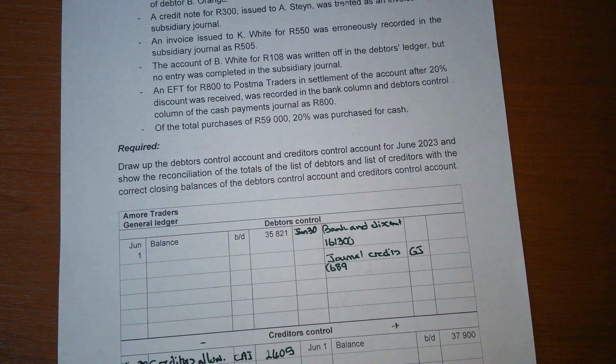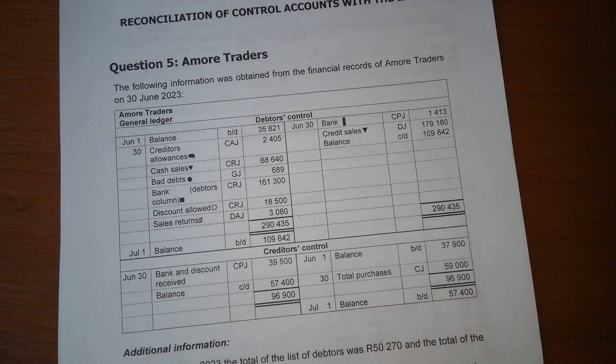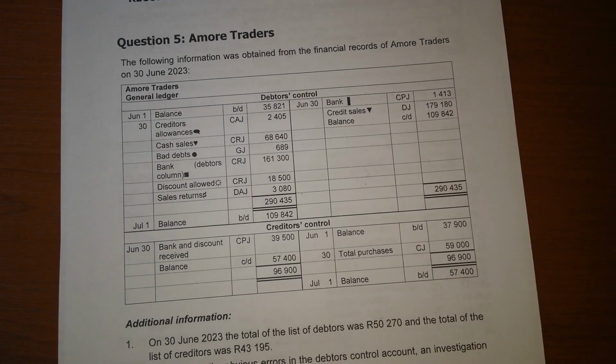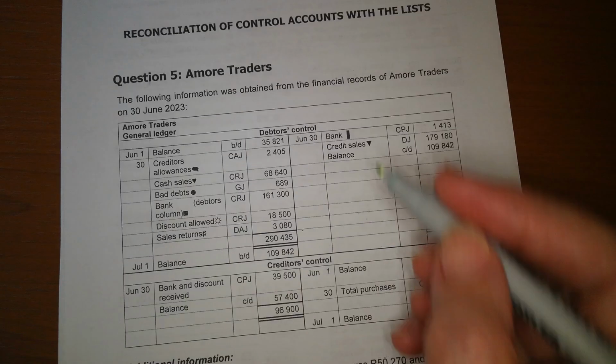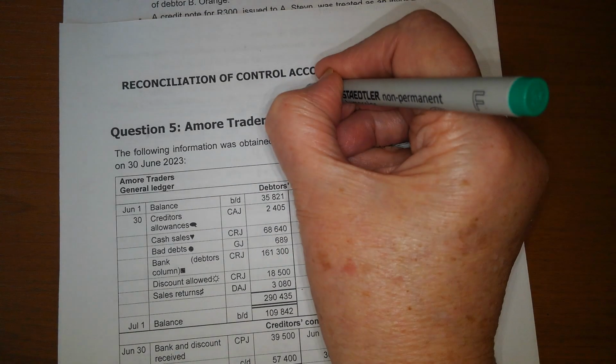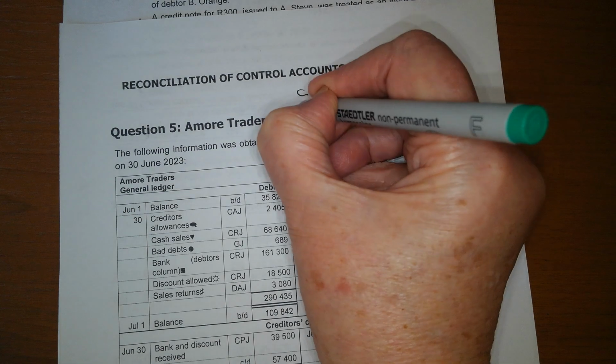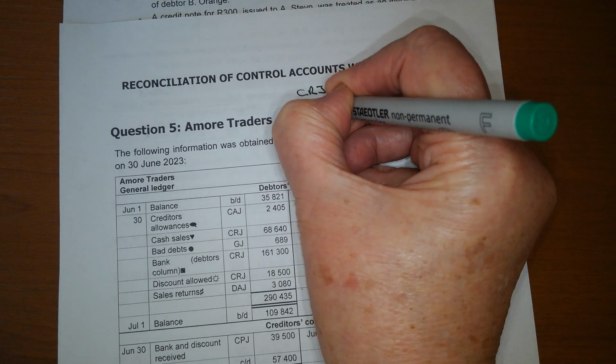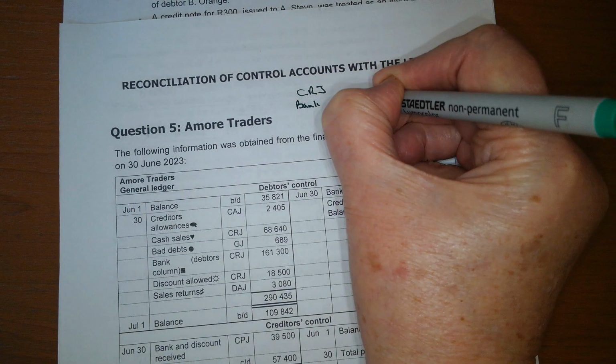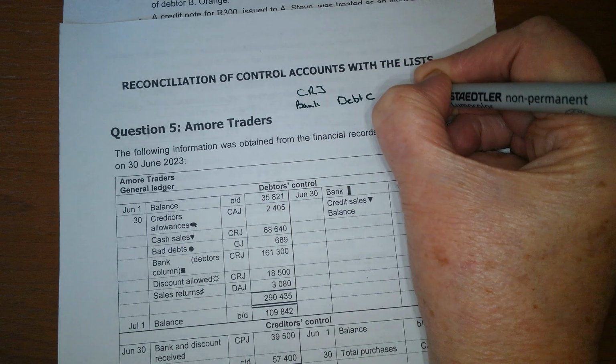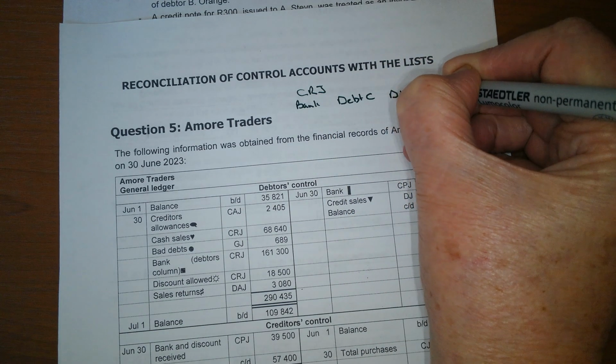Okay, so before I carry on, I first just want to explain this entry, because this is one of the areas where you make a lot of mistakes. If I have the cash receipts journal, I will have a bank column and a debtors control column and a discount allowed column.